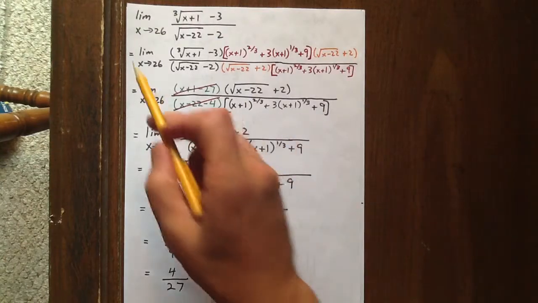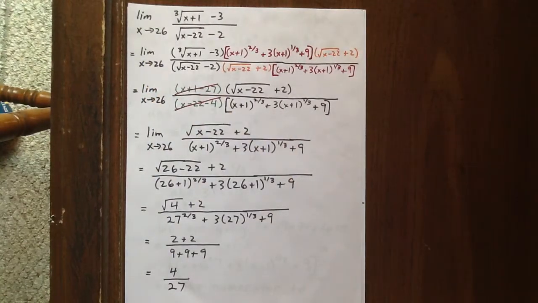In this question, we want to take the limit as x goes to 26 of the expression shown. And we see that if we substitute an x value of 26 into that expression, we get the indeterminate form of 0 over 0. So we're going to try to rationalize the numerator and rationalize the denominator.